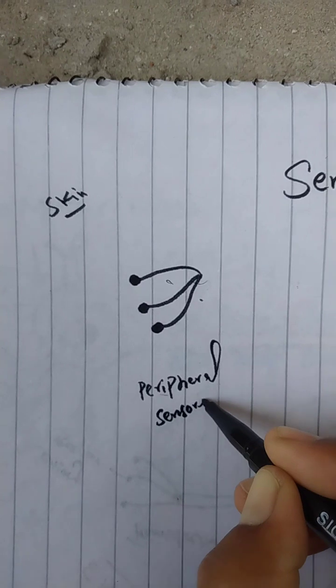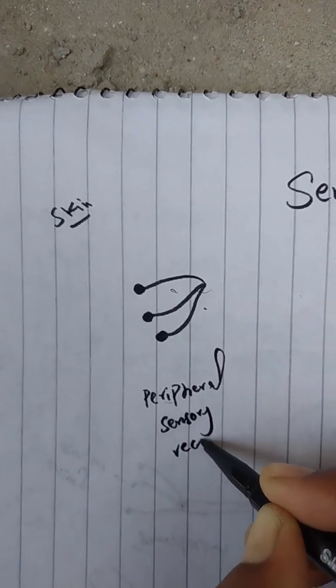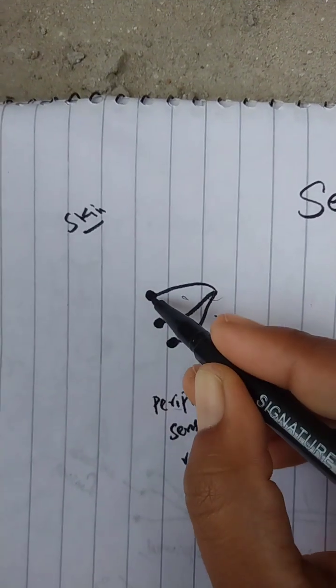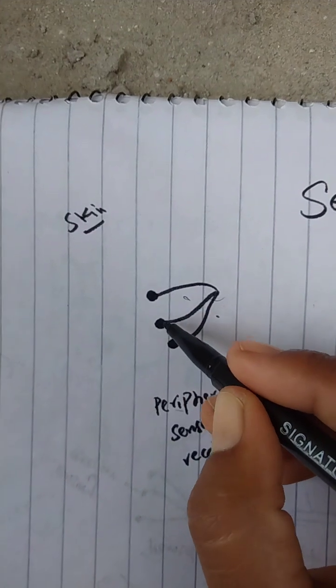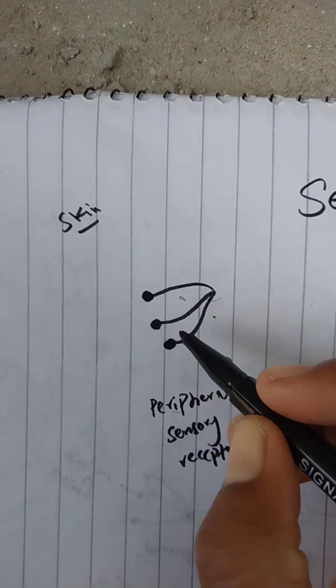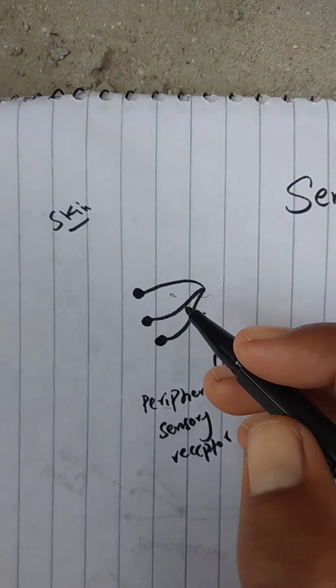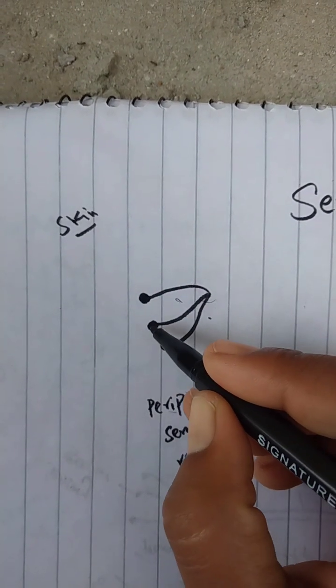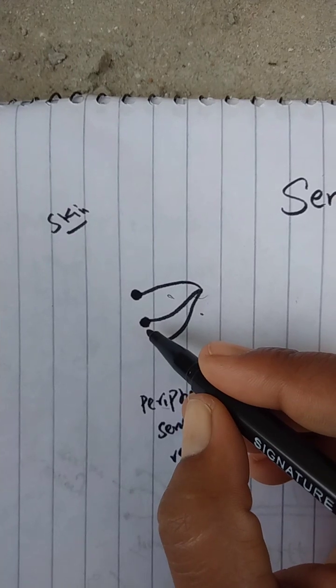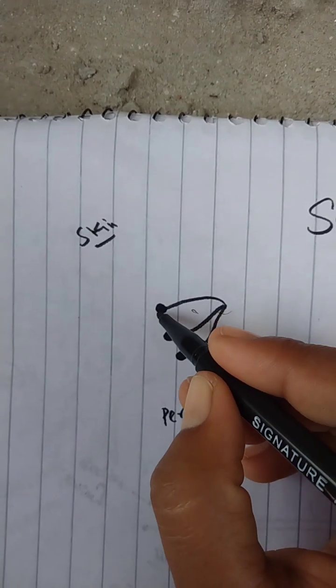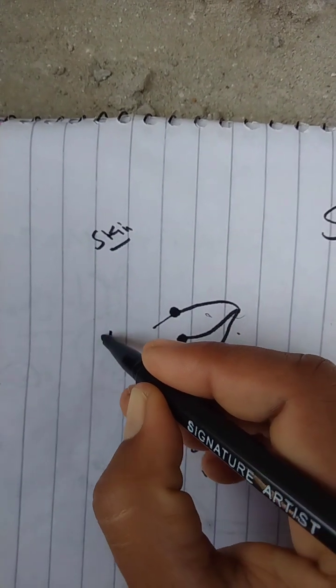These peripheral sensory receptors consist of the touch receptors. If anyone touches our skin, these receptors are stimulated.